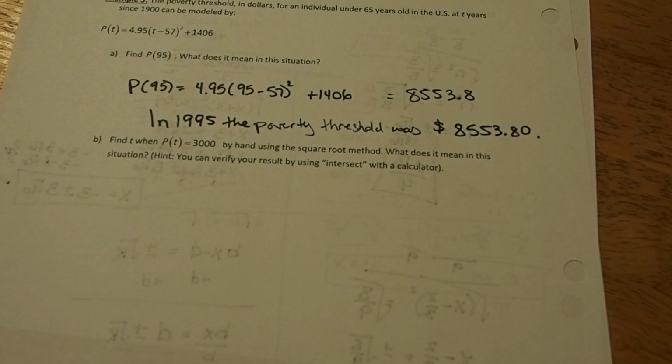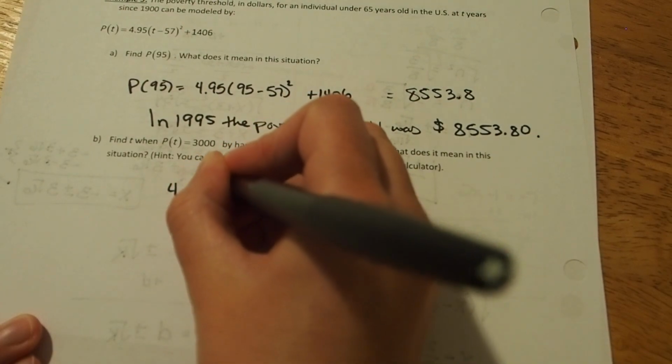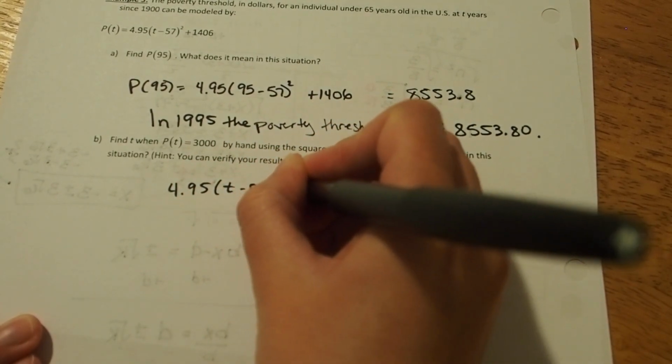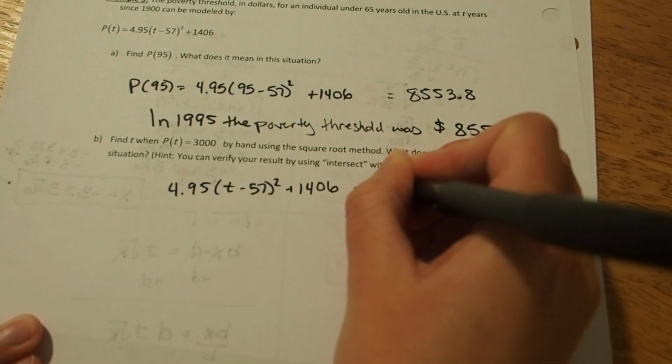Part B. Find when poverty threshold P of T is equal to 3,000. Okay. So set my equation. 4.95 times T minus 57 squared plus 1406 equal to 3,000.